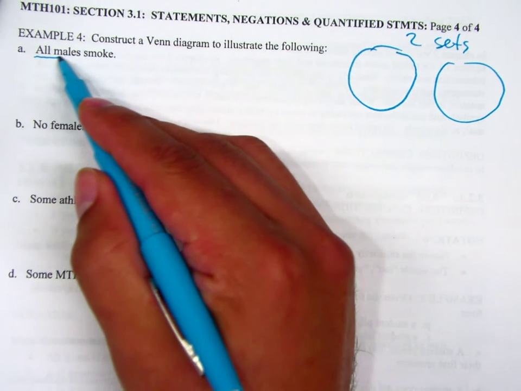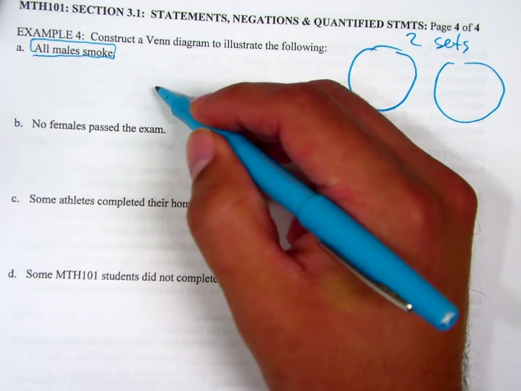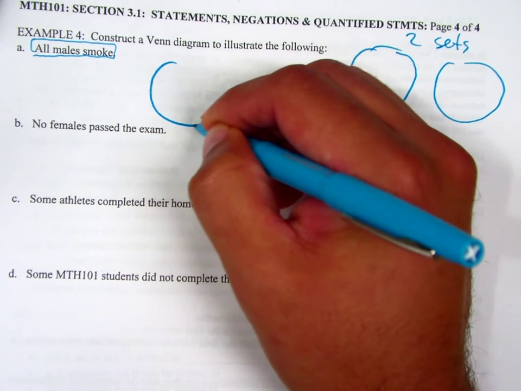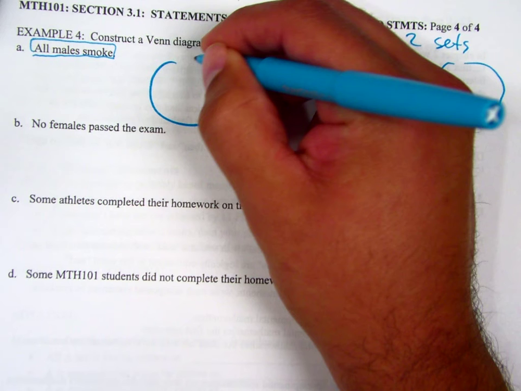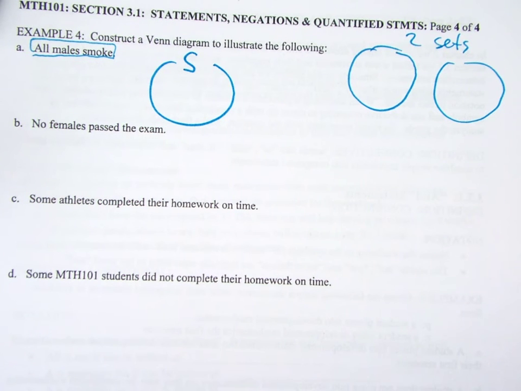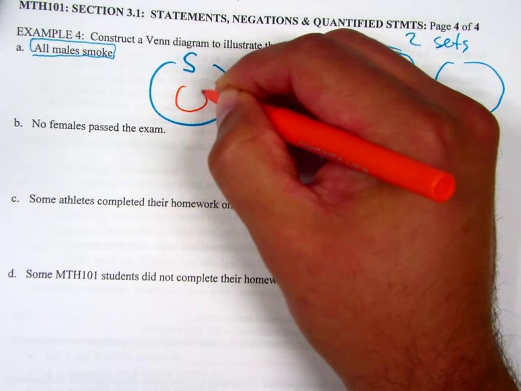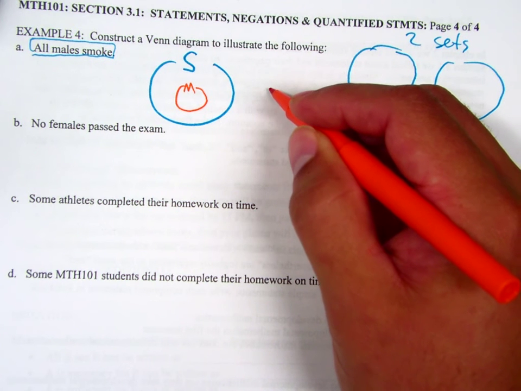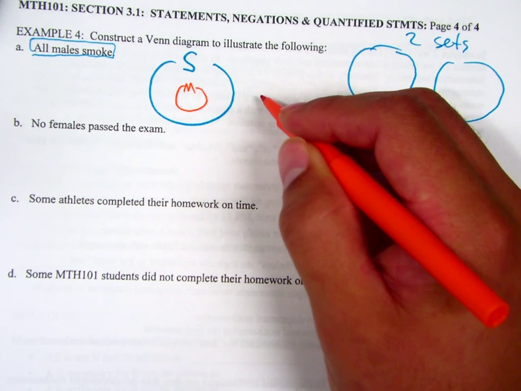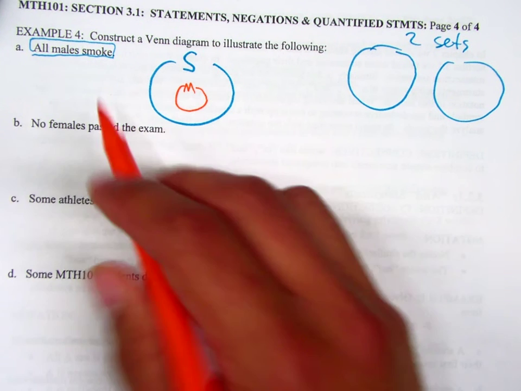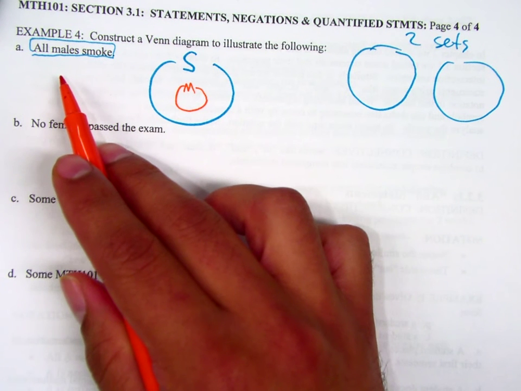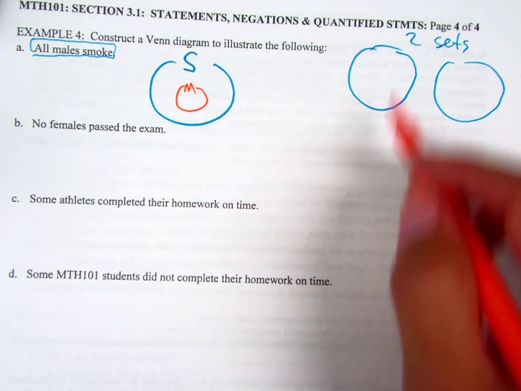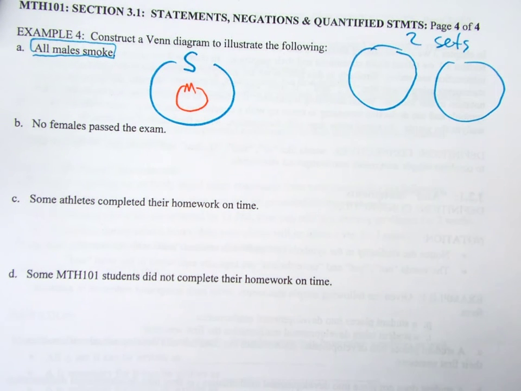I'll do the hard one here. All males smoke. So in this case, I would have one circle that represents, I'll call it S, all the people that smoke, right? Where would the male circle go? Inside. If I put the circle outside, that would be saying what? No males smoke, right? You guys see how that works? What if I change this to at least one male smokes? Part of it, yeah. So some outside, some in. Does that make sense?